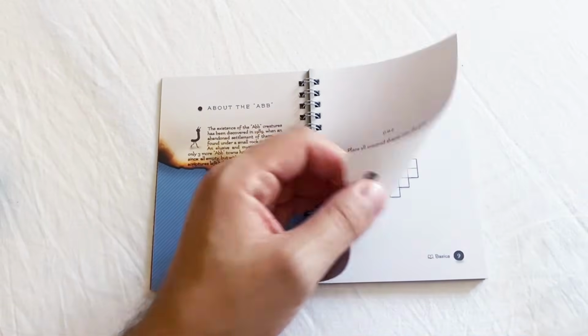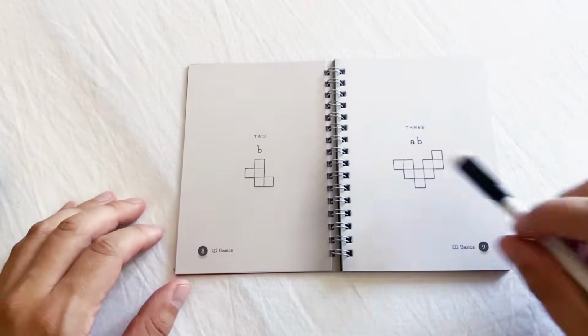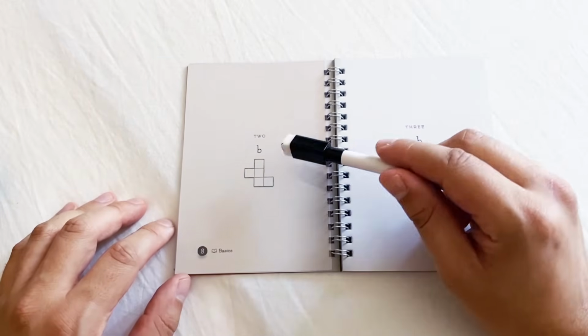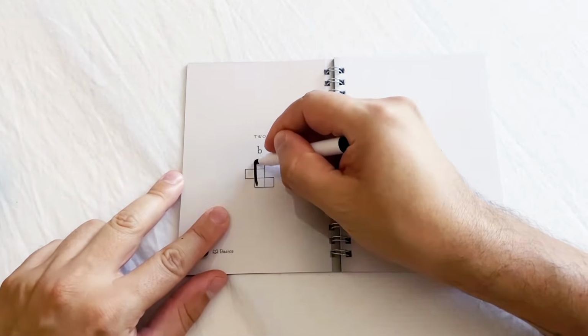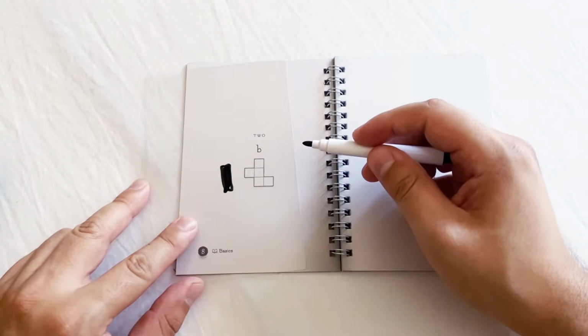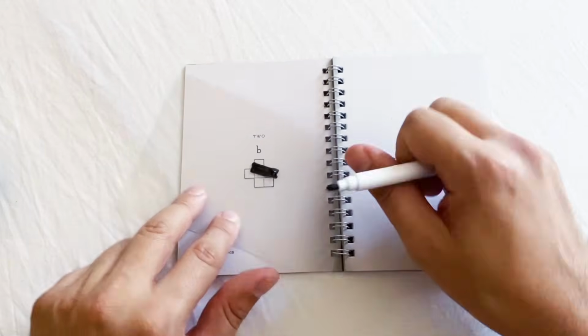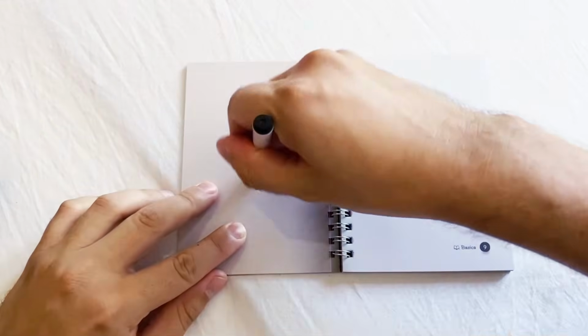Going forward, we will try exercise 2. And again, we know what the B shape is, and we see a way to fit it into the grid. And this is only one solution. There is no other way to fit the B in, so we know that this is a correct solution.